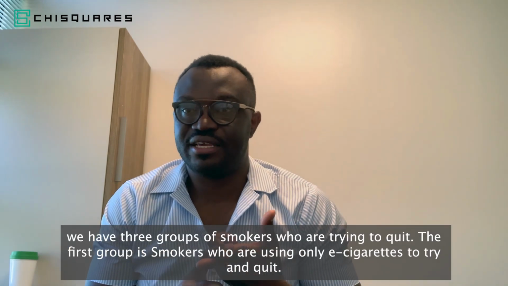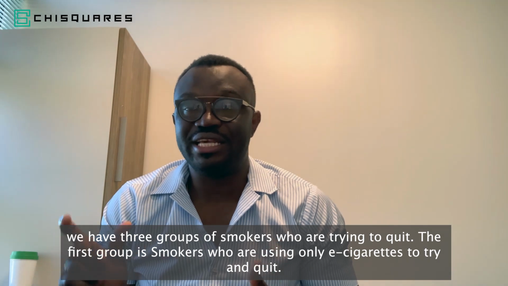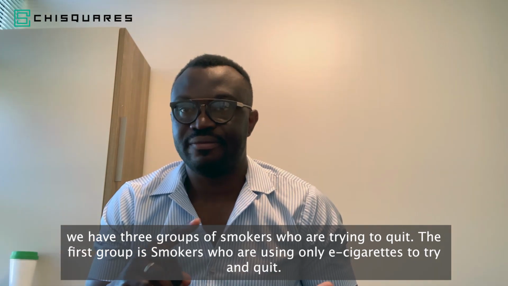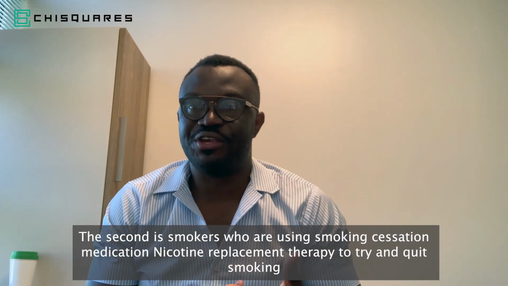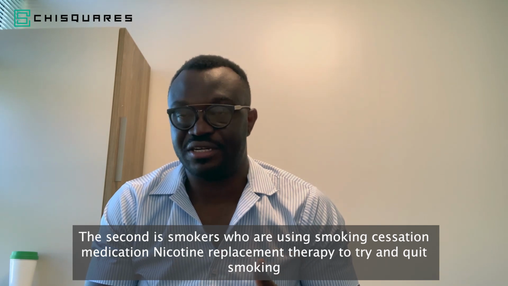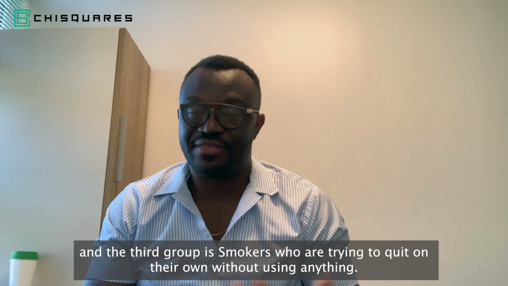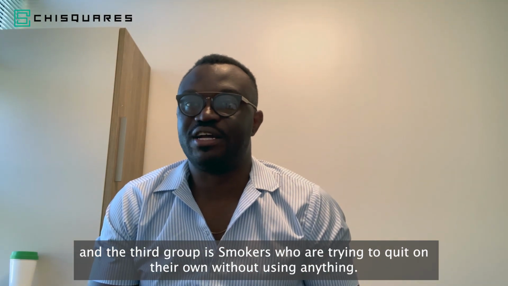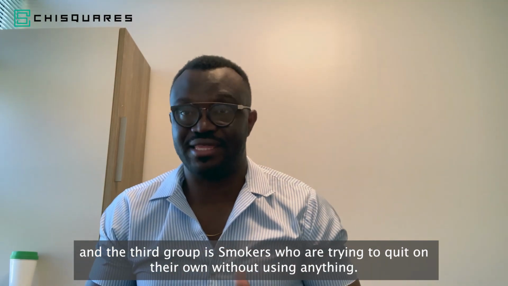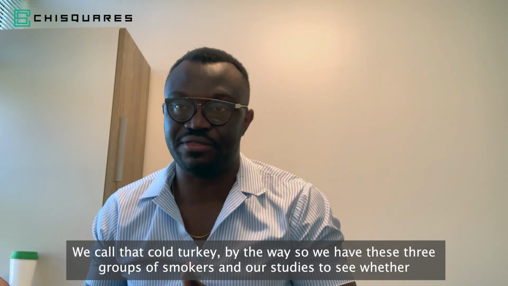The first group is smokers who are using only e-cigarettes to try and quit. The second is smokers who are using smoking cessation medication, nicotine replacement therapy, to try and quit smoking. And the third group is smokers who are trying to quit on their own without using anything. We call that cold turkey, by the way.